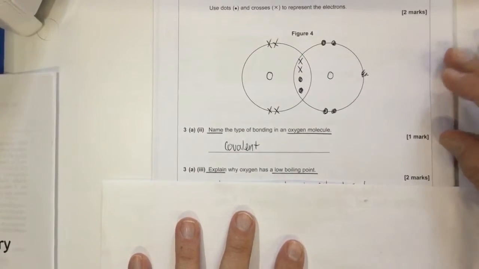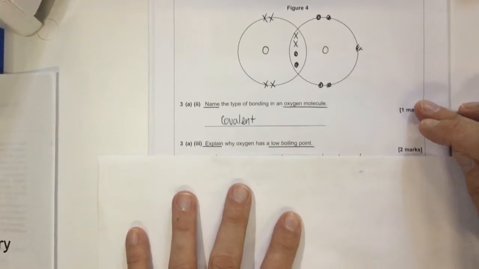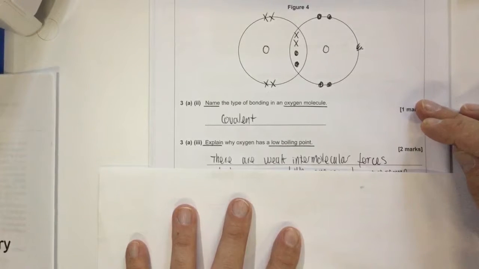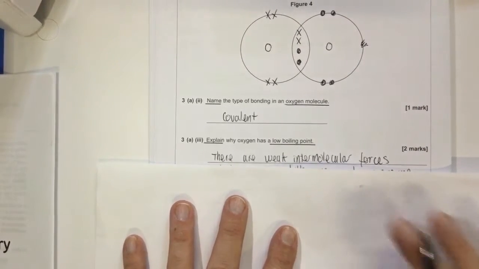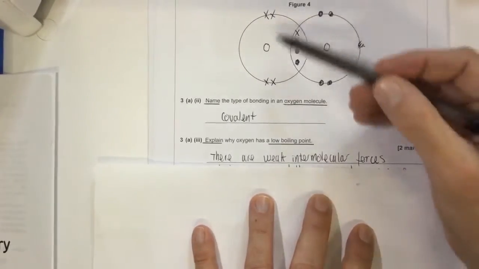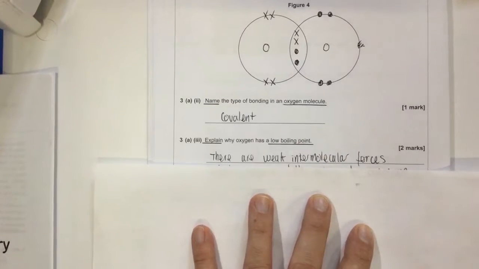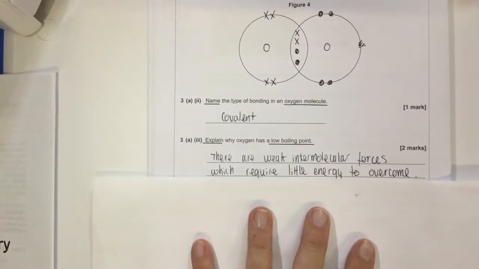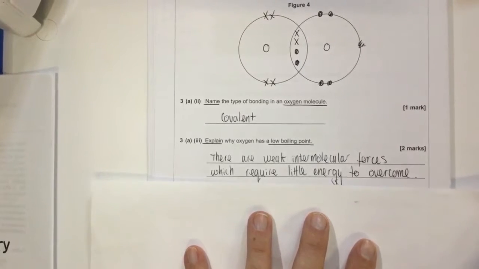So next bit then, explain why oxygen has a low melting point. There are weak intermolecular forces. That means if you've got a molecule like that one there, and another one and another one over here, they've only got weak forces between them. So there are weak intermolecular forces which require little energy to overcome.